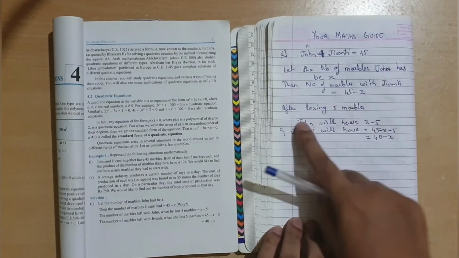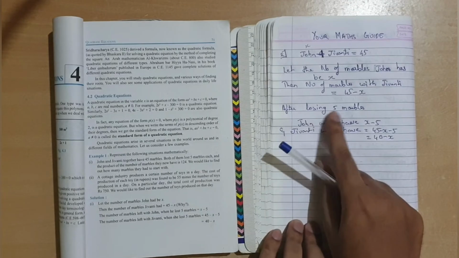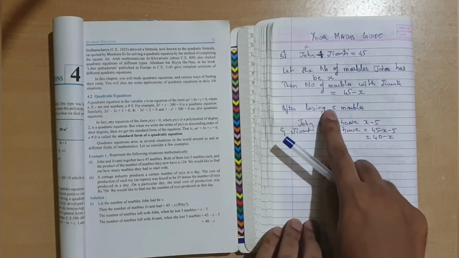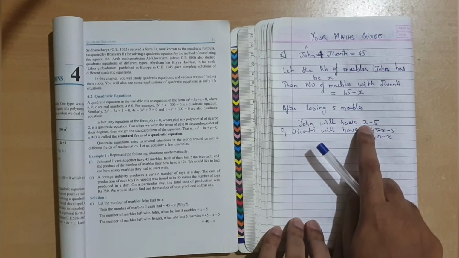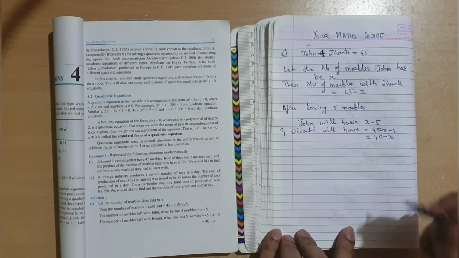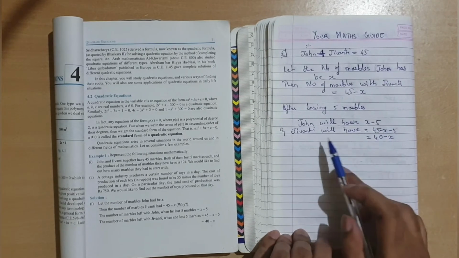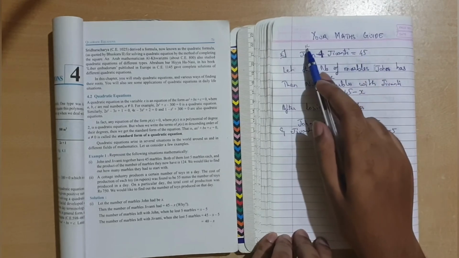Okay, now they both lost 5 marbles. Both of them lost 5 marbles each. So after losing 5 marbles, John's marbles will be x minus 5, because initially he had x number of marbles. So after losing, how do you find that out? x minus 5. Jivanti, how many will she have? So x minus 5 plus Jivanti will be 45.